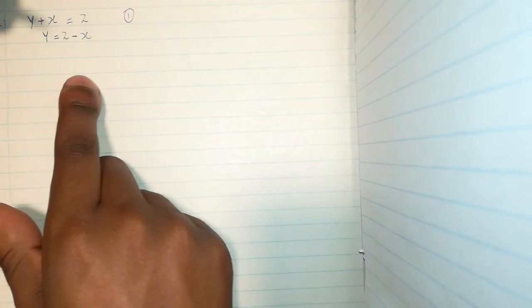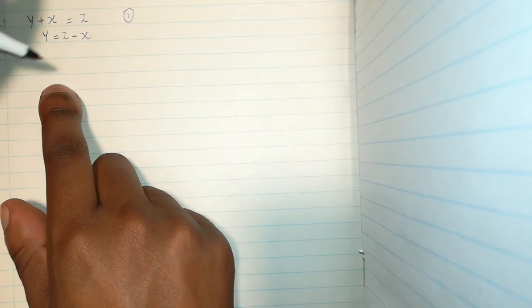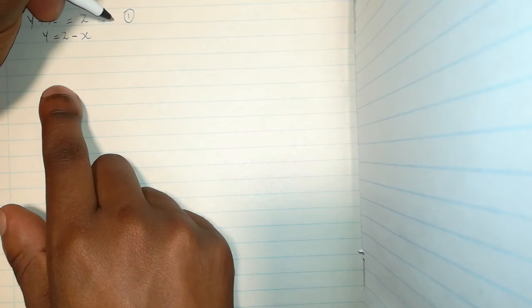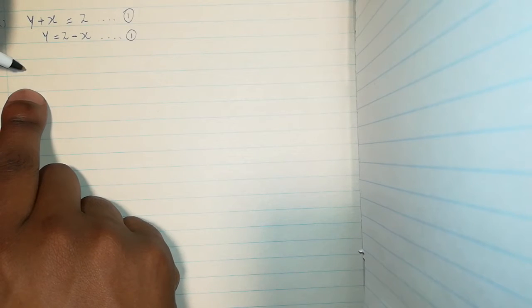This is the same equation 1. I just rearranged it. And then you're given another equation, x squared plus 3xy plus 8 is equal to 0. Let's call this equation 2.